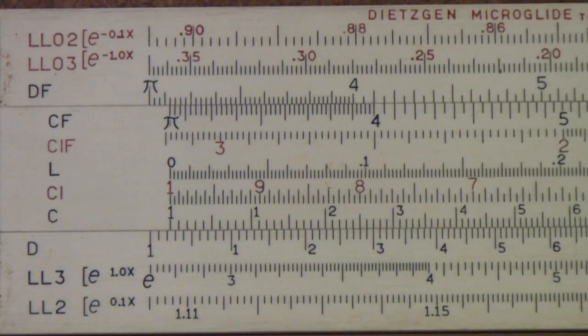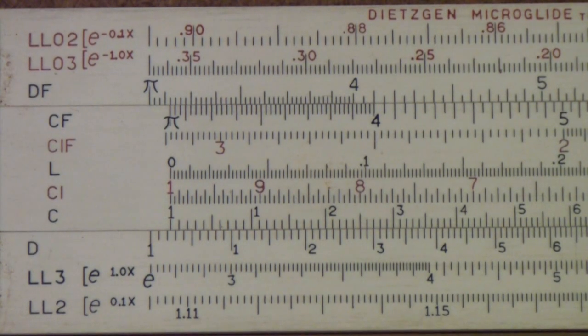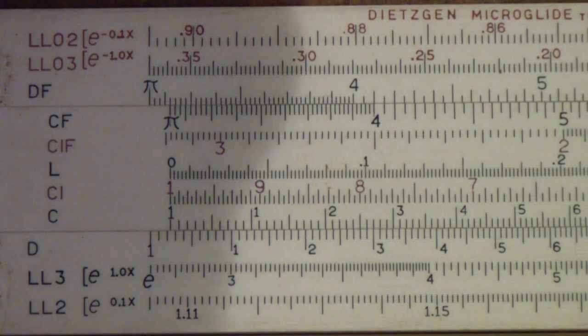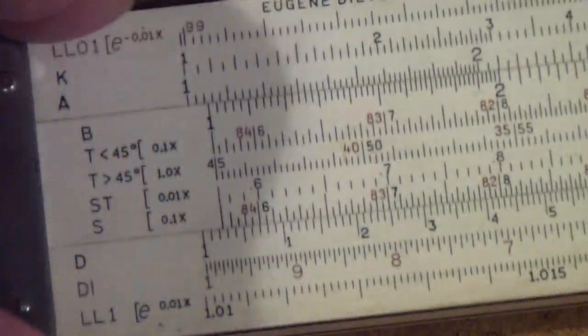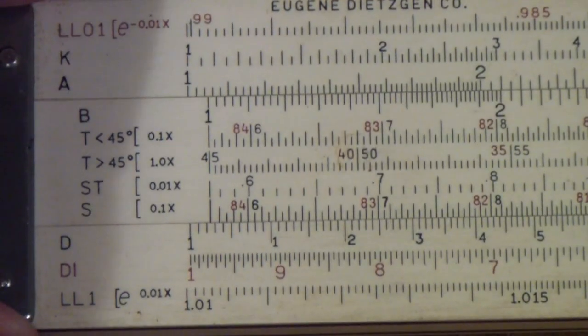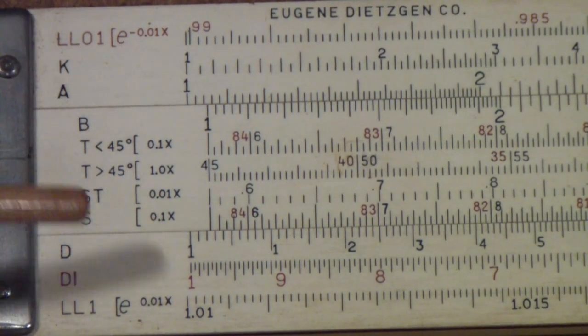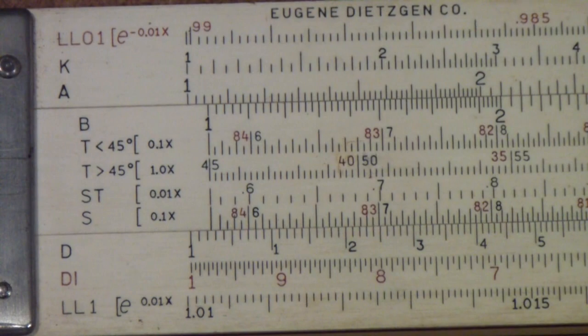And now the 1734, which looks very, very much like the 1733 that you just saw. I won't read the scales to you. They're fundamentally the same. On this side, it's also fairly much the same. That is, it has the LL01 and the LL1, and then K, A, B, 2 tangent scales, an ST, an S, and a D.